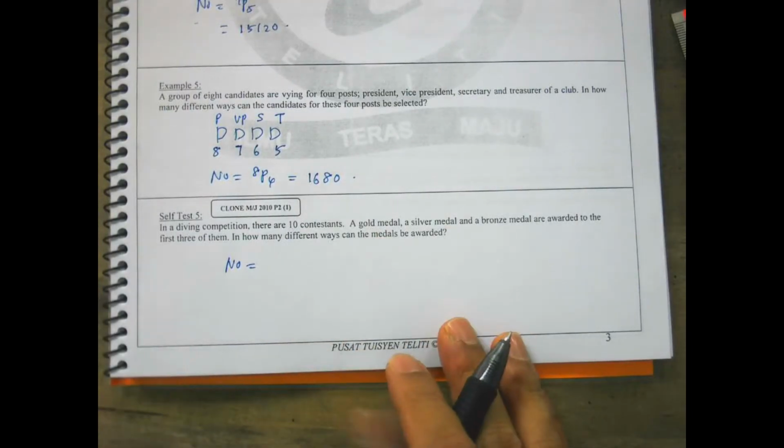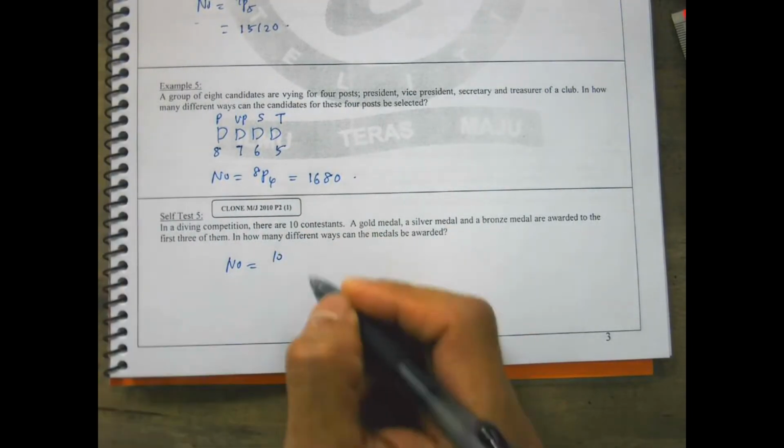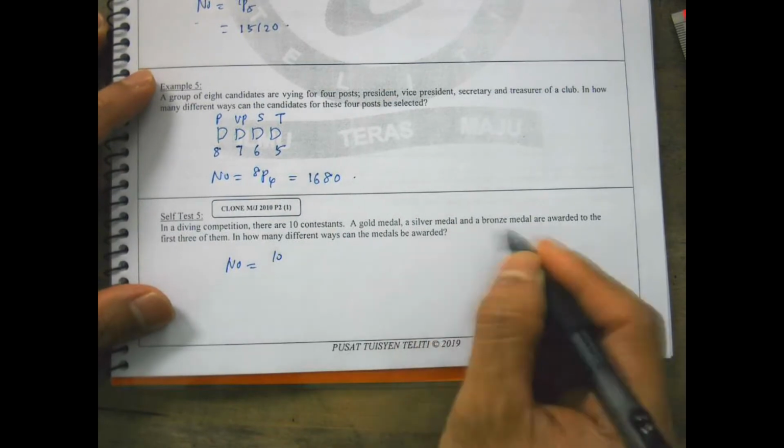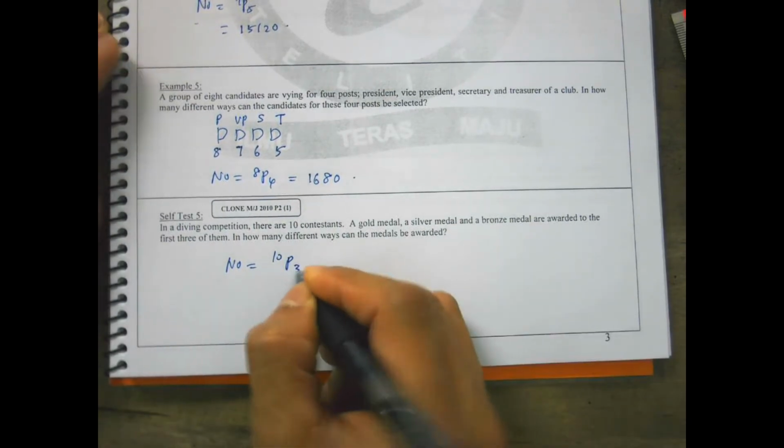Okay, so I got 10 contestants from how many countries? Oh, they never say how many countries. So I want to give gold, silver, bronze medals. So the answer is 8P3. What is 8P3?